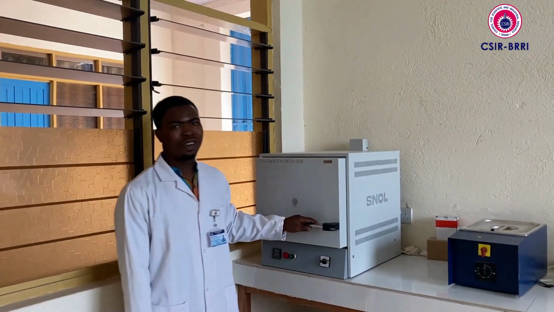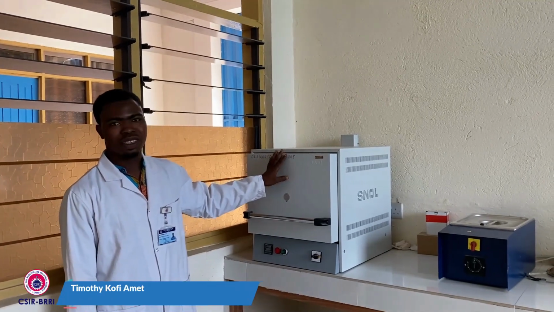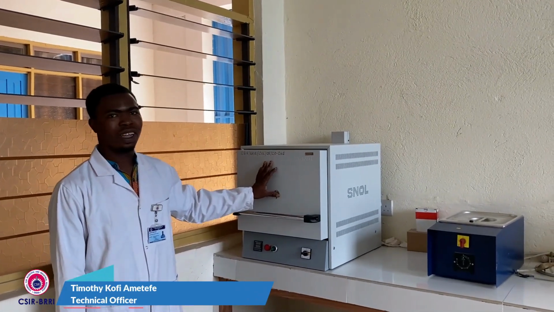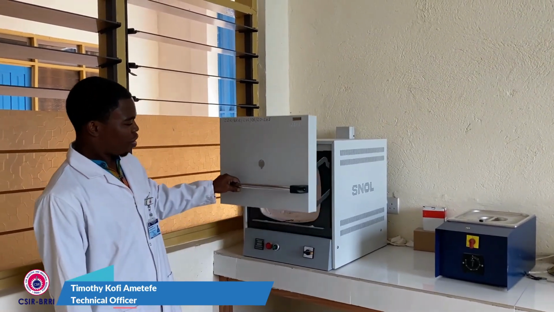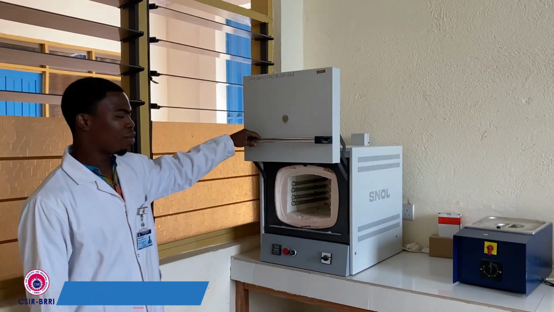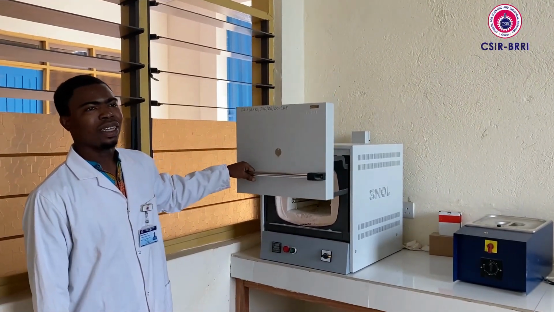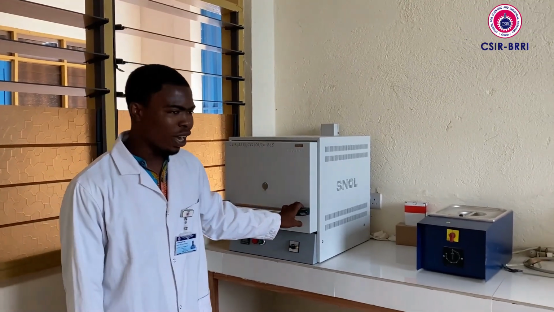We have in the laboratory a laboratory furnace, which is used for calcination of samples and also heating samples to a specified temperature before we run our test on it. The capacity of this furnace is 1200 degrees Celsius. So after heating to that temperature, we cool it and then mill it to a certain fineness that we want, then we use it for our test.